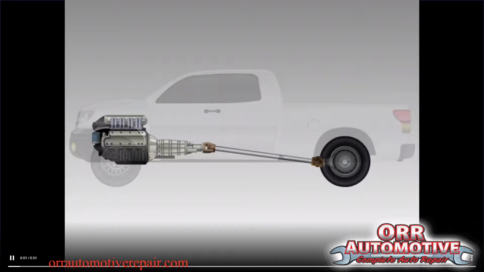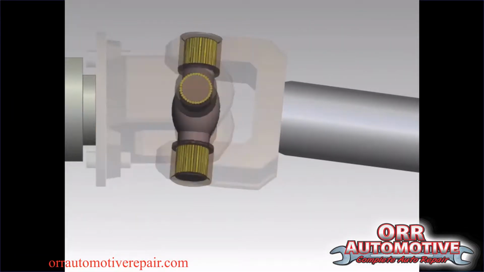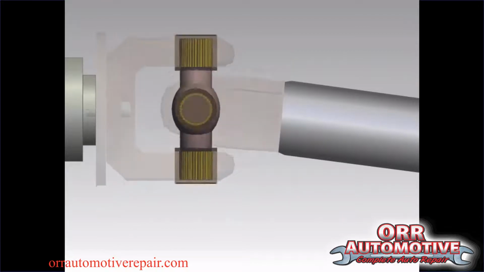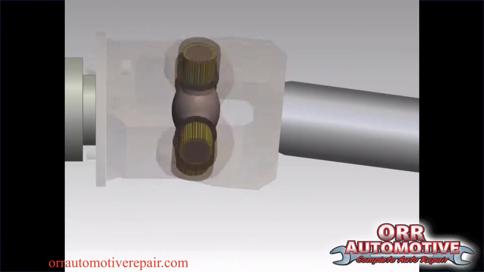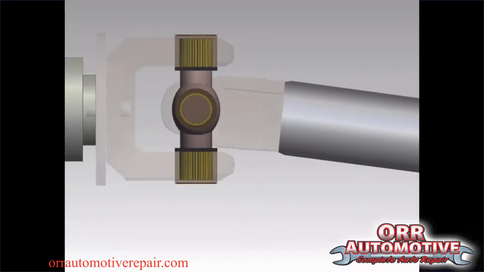The universal or U-joint is connected to the drive shaft of the vehicle. It allows the shaft to bend while still transmitting power from the transmission to either the front or the rear differential. Each U-joint has 4 trunnions, and each trunnion is surrounded by needle bearings. A bearing cap is placed over the bearings, and a seal at the end of the cap seals the lubricating grease inside and keeps moisture out.